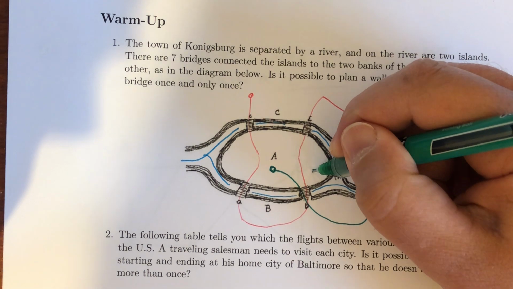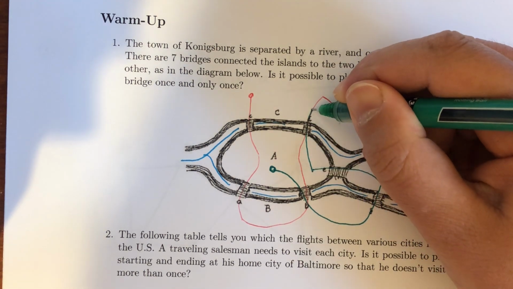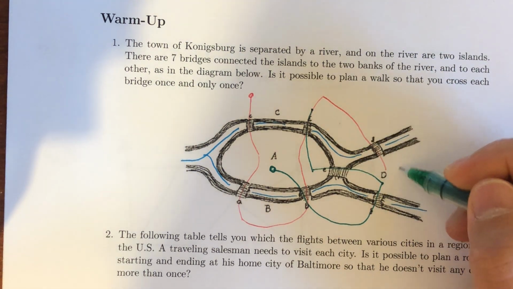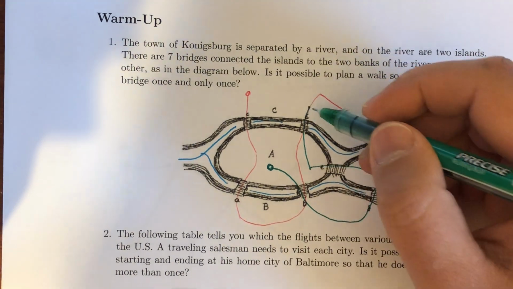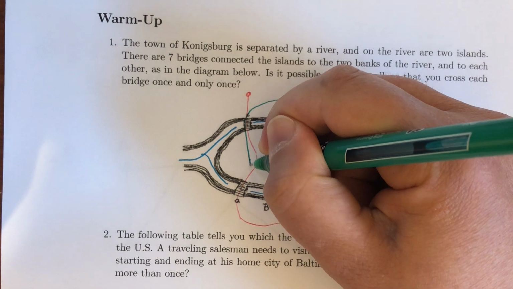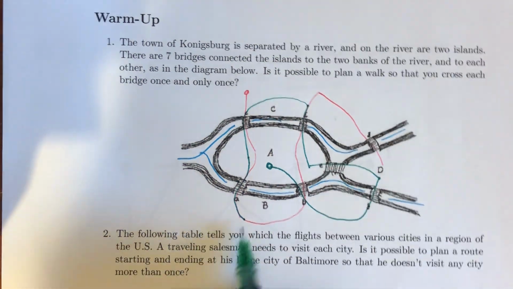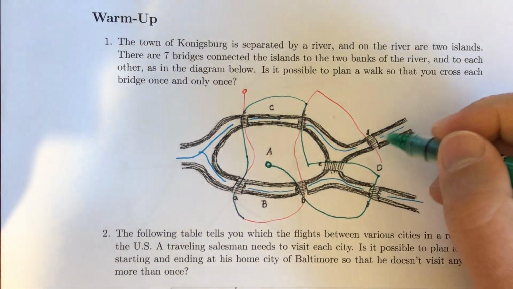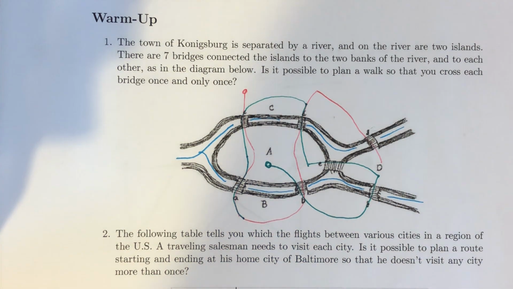And then what? Well, I could go up, and I could either come back down to D, but I'm going to get stuck because I've run out of bridges, or I could come back down to A, and then down this bridge over to B, but again, I'm stuck because I've run out of bridges, and I've missed this one.